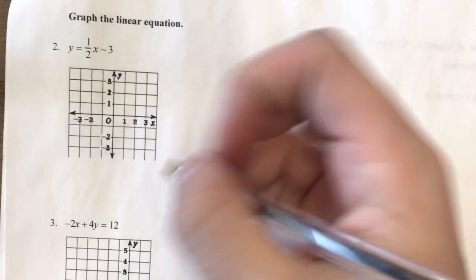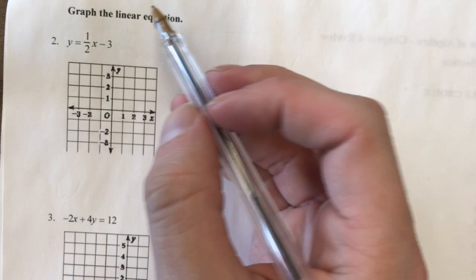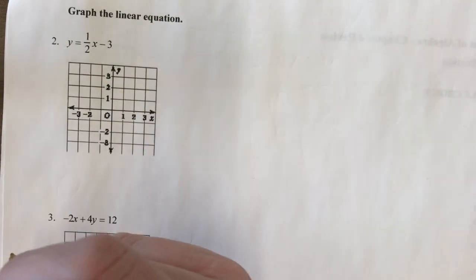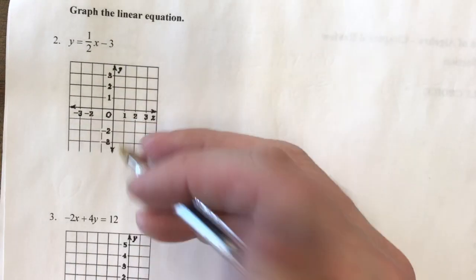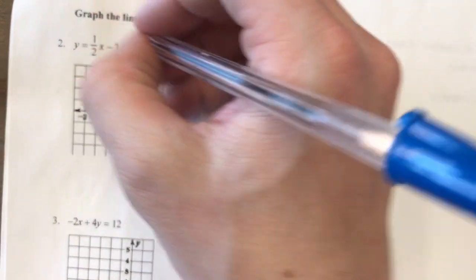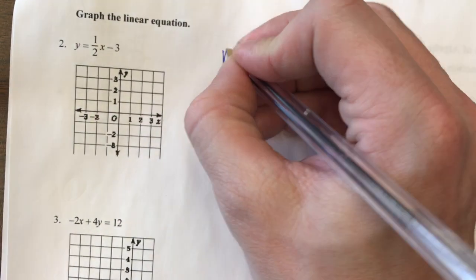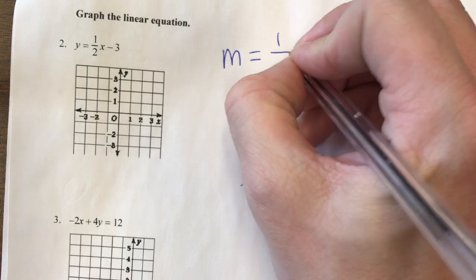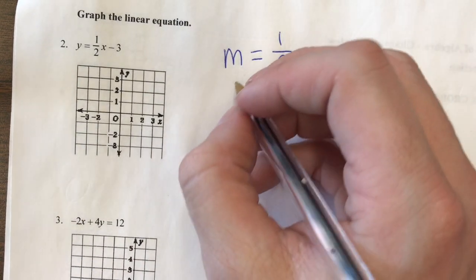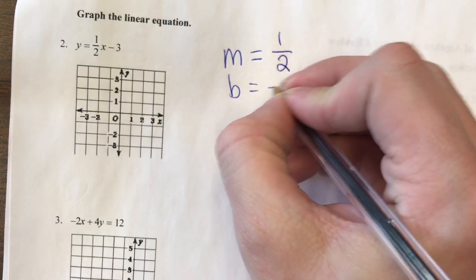Graph 1/2 x minus 3. I'm going to show you how to do this without a calculator, and then I will show you how to do it with a calculator. Without a calculator, when y is all by itself, the number in front of x is my slope, so my slope is 1/2, and the y-intercept is the number floating around.